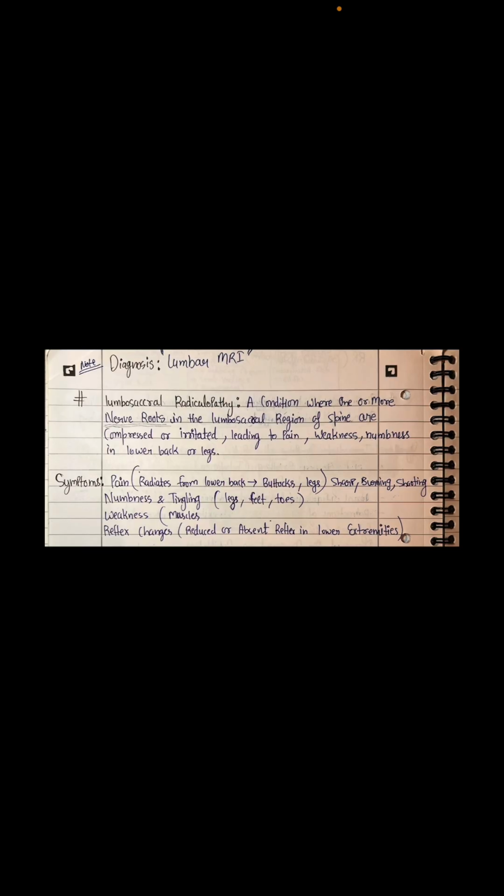Sir, if nerve compression is there, how are you going to diagnose the condition? First of all, X-ray is not going to work in this case. You want to see the soft tissues as well. So how to diagnose lumbosacral radiculopathy? Through the lumbar MRI. How will the patient report to you? The patient will report pain radiating from the lower back to the buttock and leg. Why buttock and leg, sir? Because some nerve compression is there.